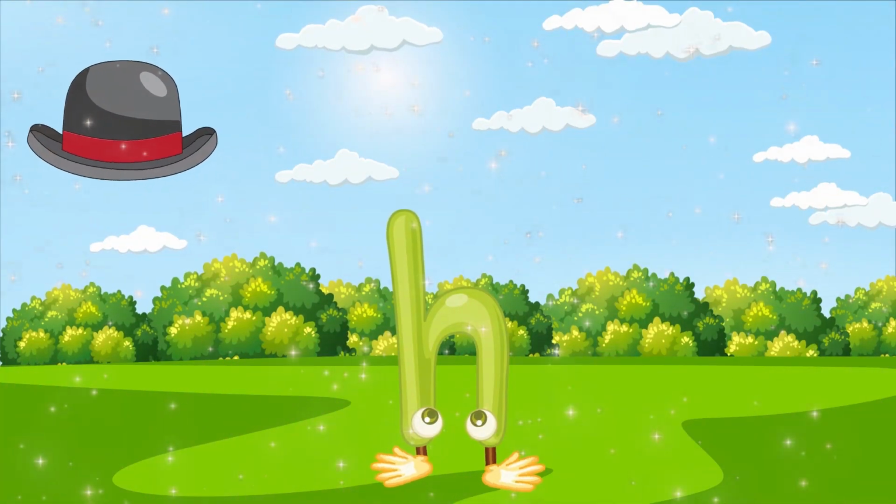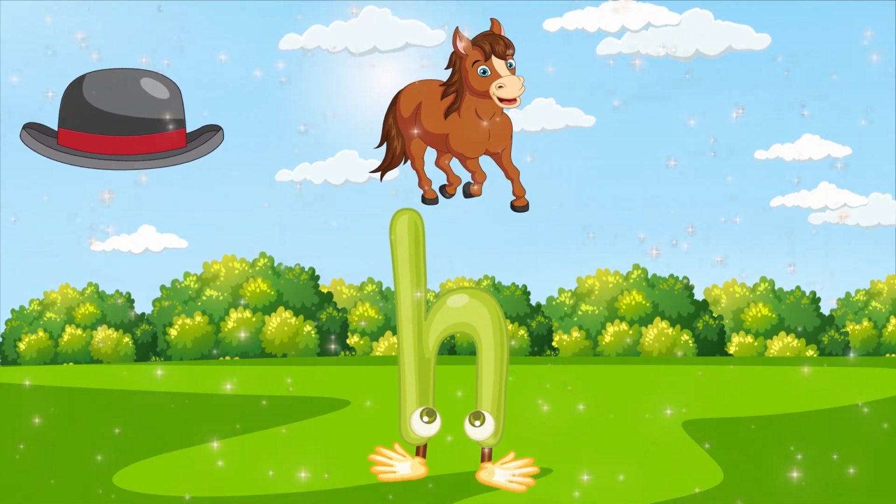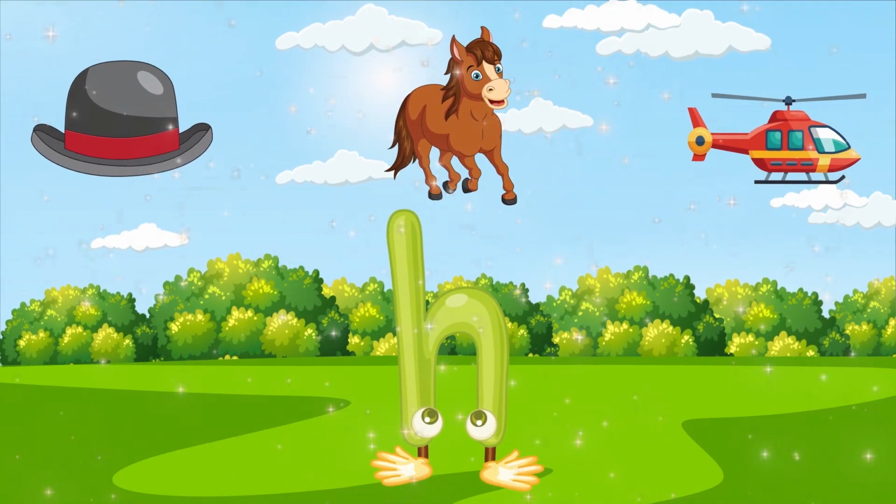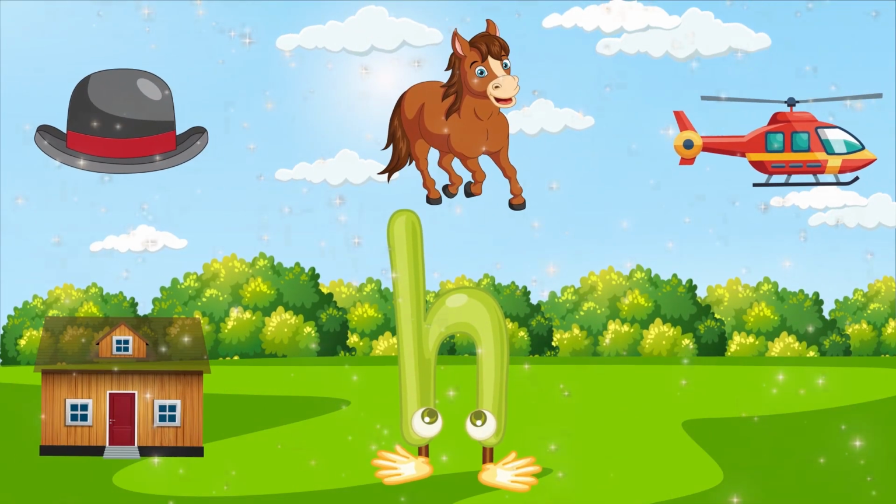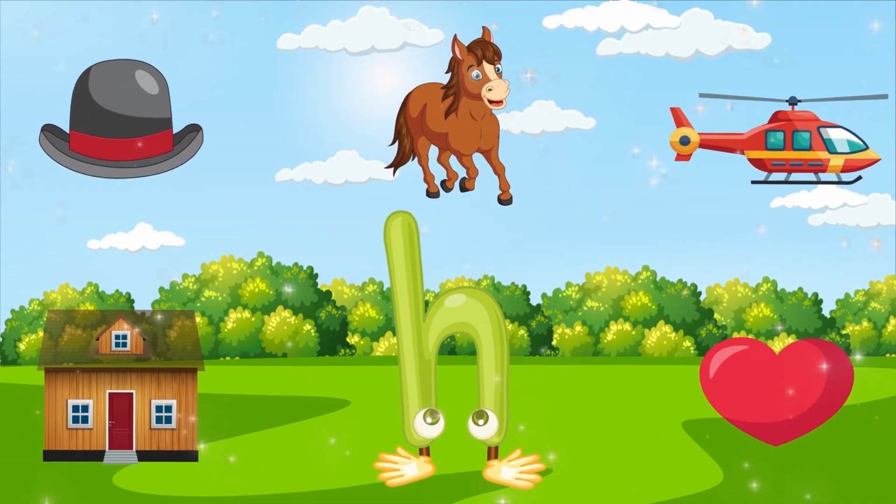H is for hat, horse, helicopter, house, heart.